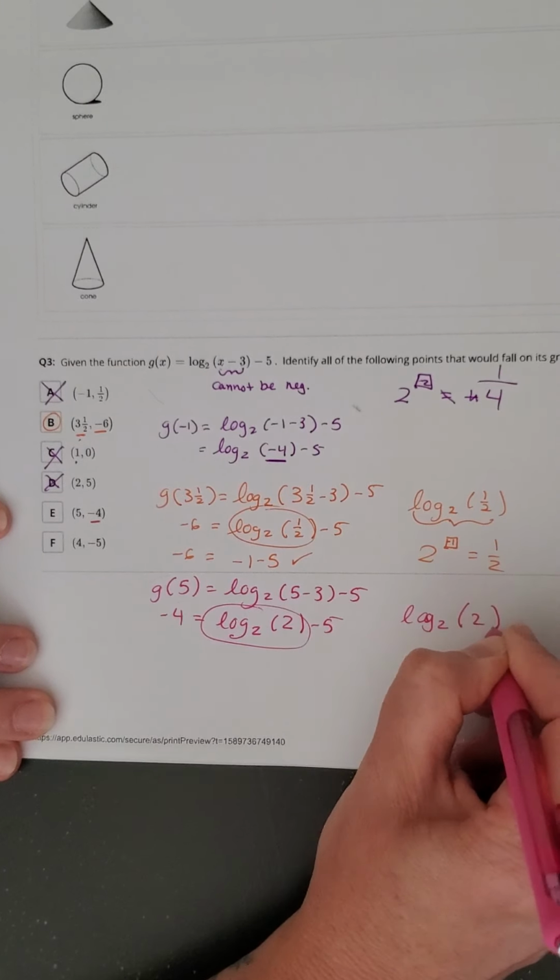And then off to the side, I'm evaluating log base 2 of 1. So 2 to what power is equal to 1? And it's 2 to the 0 power. So this is 0. So -5 is equal to 0 minus 5, and that is true as well. So all 3 of those were correct. All right, next one.